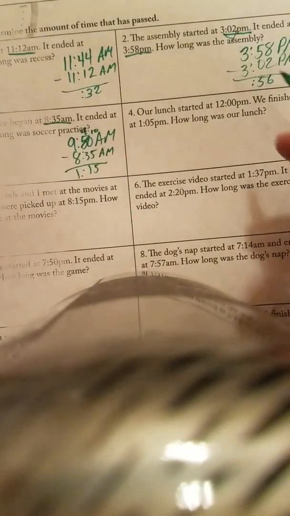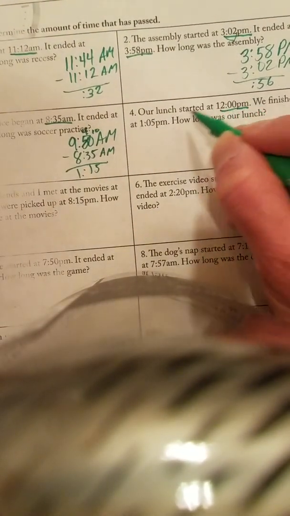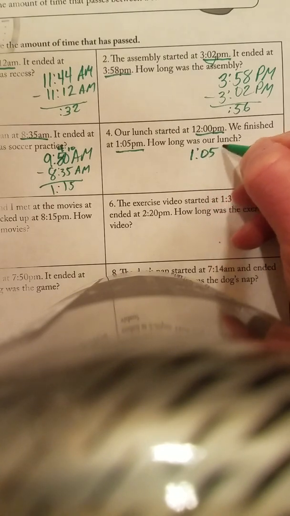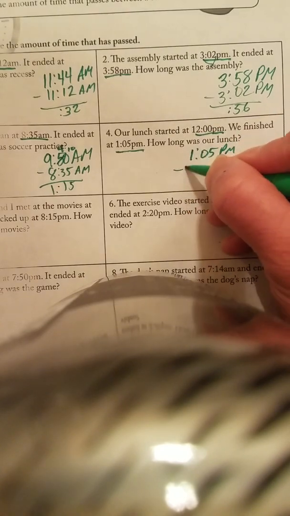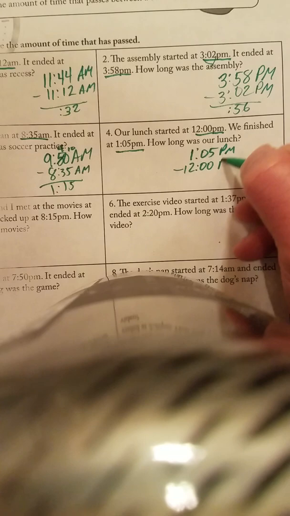Okay, so now, this is where a bunch of you struggled, and you forgot a bunch of rules. Clearly our end time is 1:05 p.m. and our start time is 12 p.m. So clearly we can't subtract that, all right? On the other hand, a lot of you reversed it because you got nervous and you didn't know what to do.